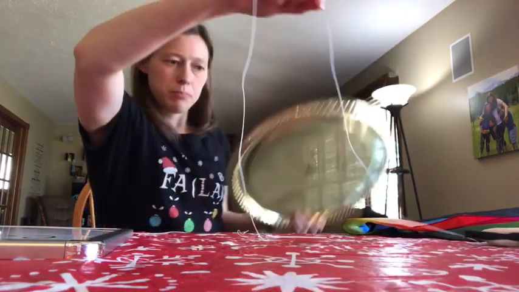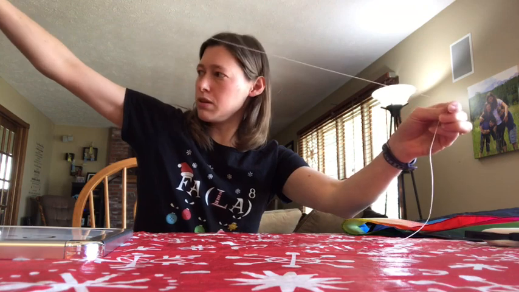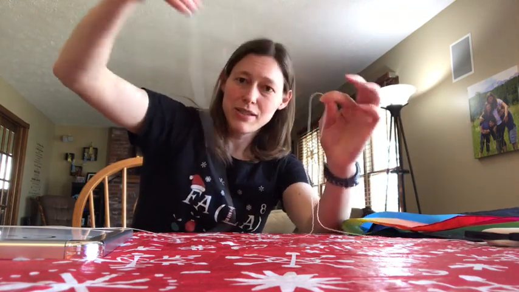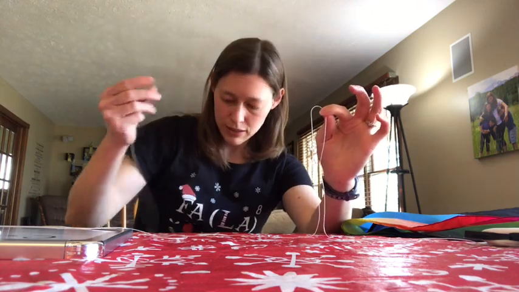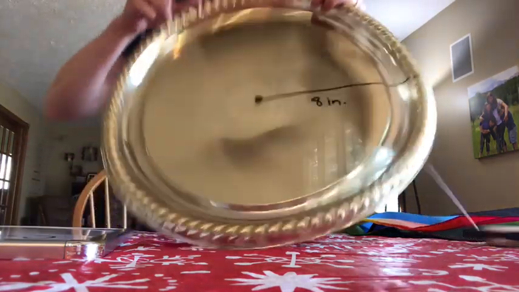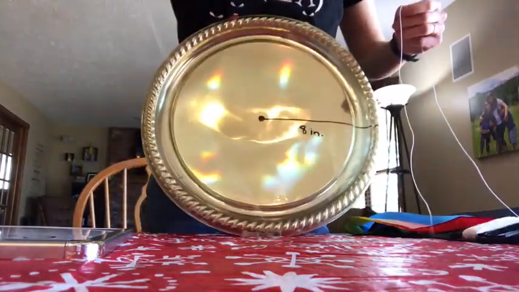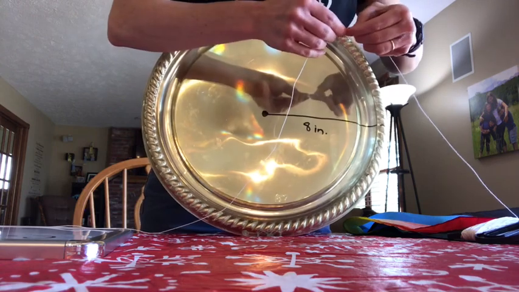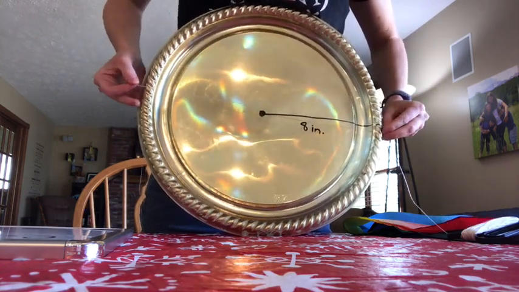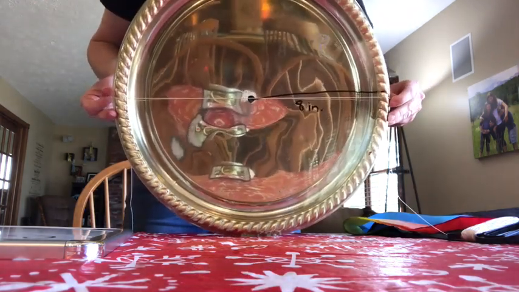This, from here to here, is the circumference of the circle. I wrapped it around the circle, and I'm going to show you on here how many times the diameter will go into that circumference. So here is one diameter of that string.